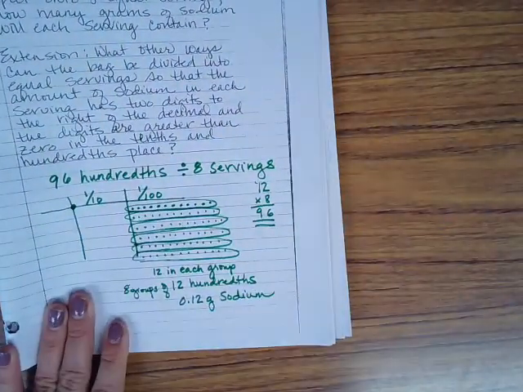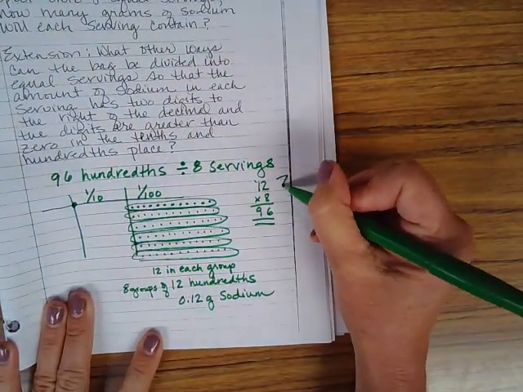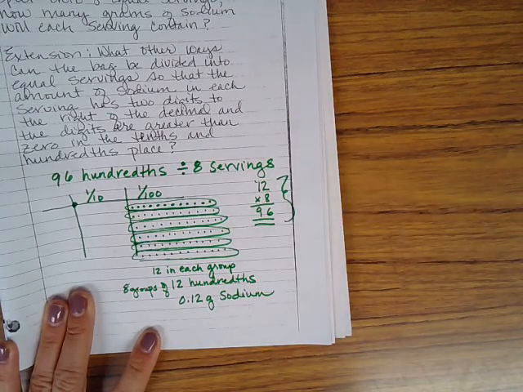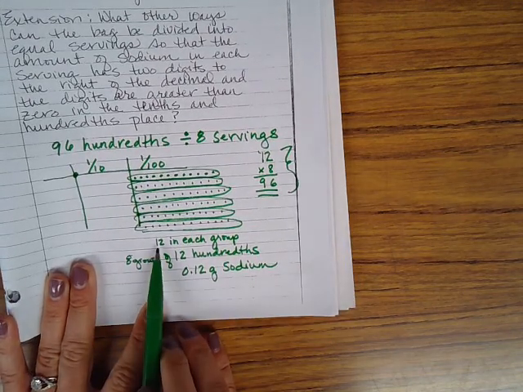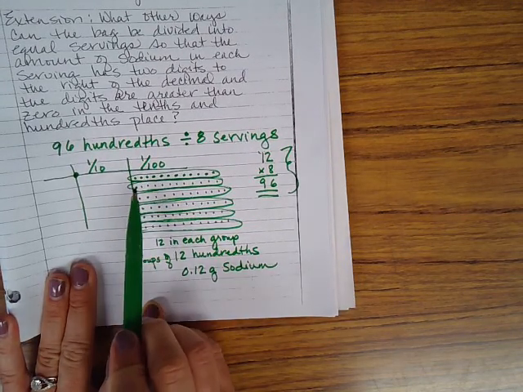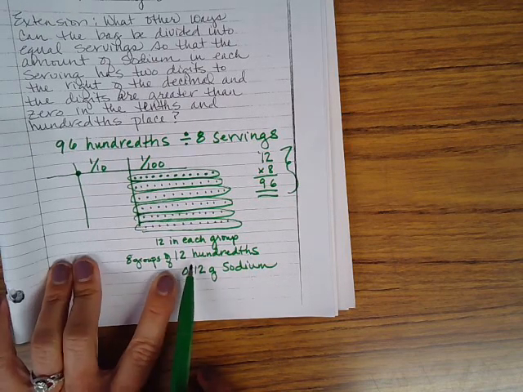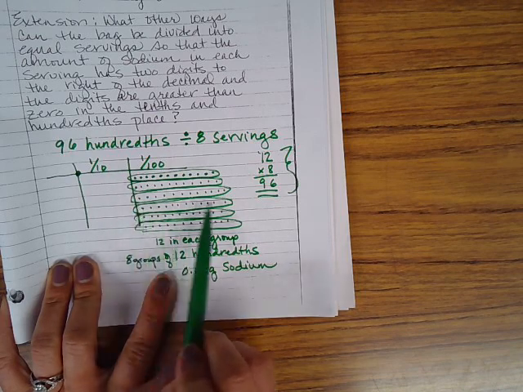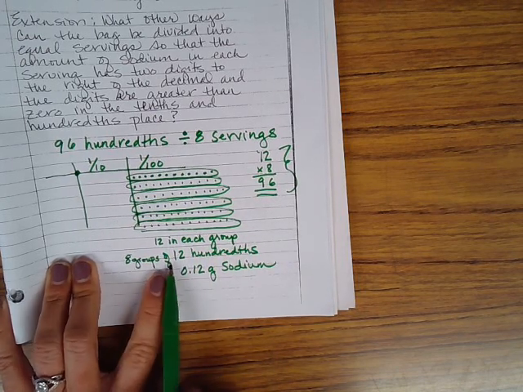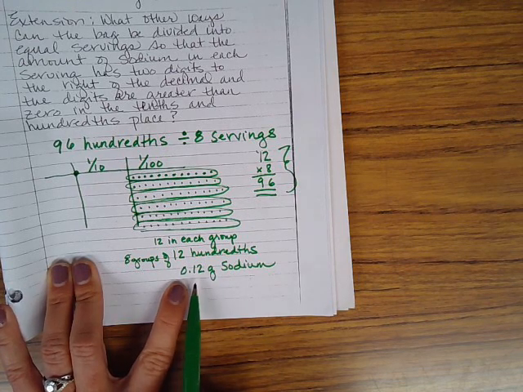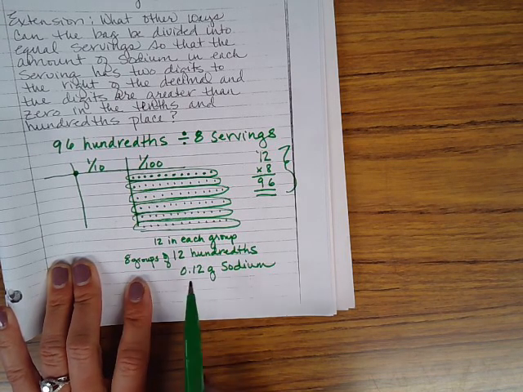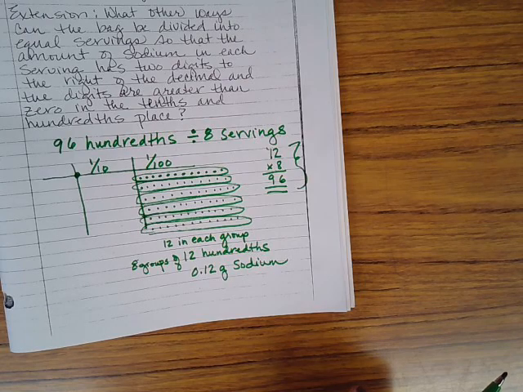All right, so hopefully you know your multiplication facts, that 12 times 8 equals 96. That would have helped you quite a bit. If you have 12, you end up with 8 groups of 12 hundredths. There are 12 in each group, and there are 8 groups of 12 hundredths, which means it's 0.12 grams of sodium in each serving.